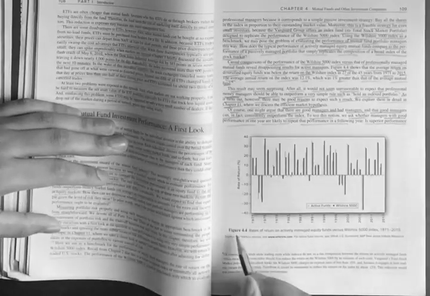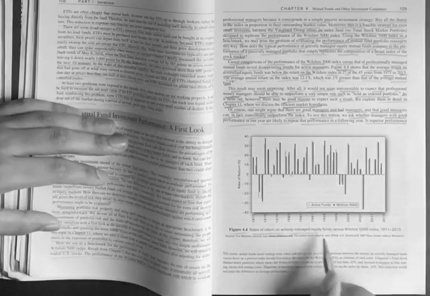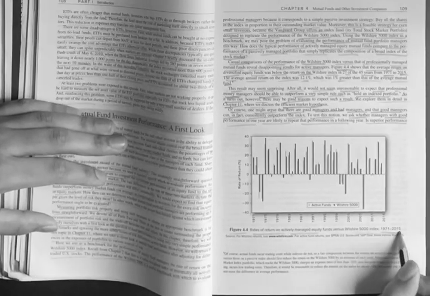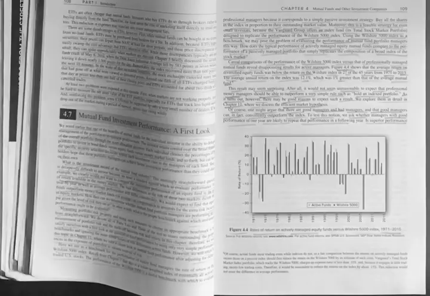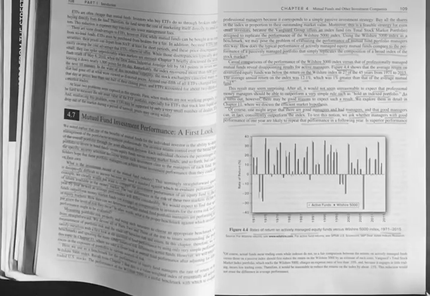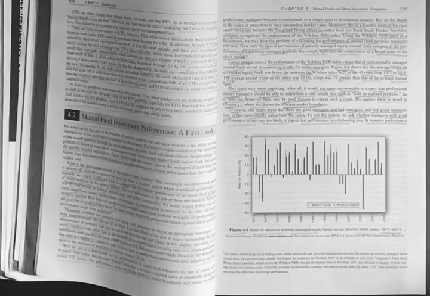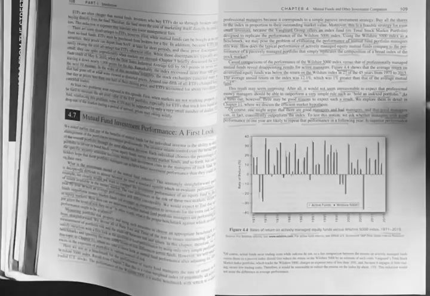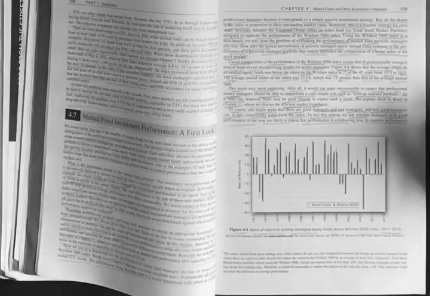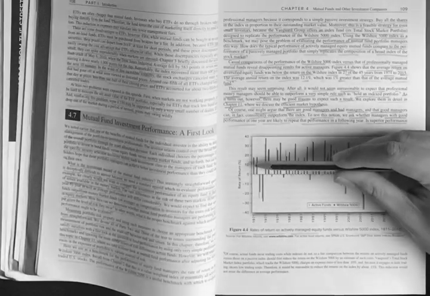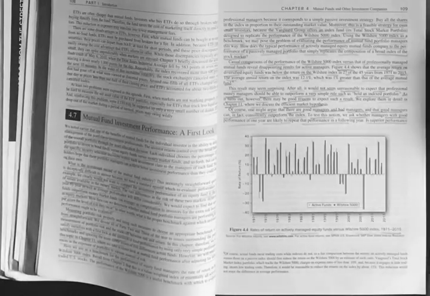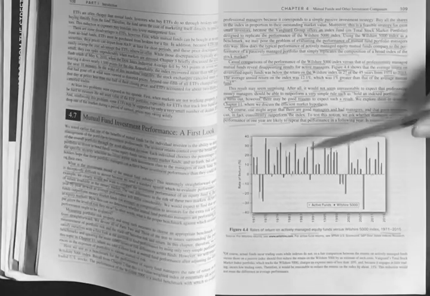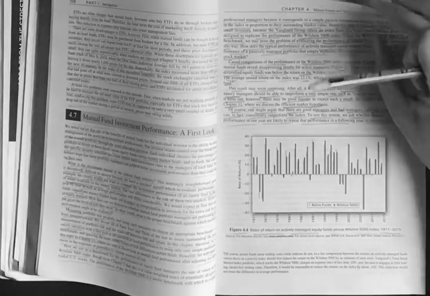So as we can see in table 4.4, it's the rate of return of actively managed equity funds versus the Wilshire 5000 index from 1971 to 2015. In a few years they were down because of recessions and whatnot. But mostly the Wilshire 5000 index has outperformed the active funds, which is pretty surprising.